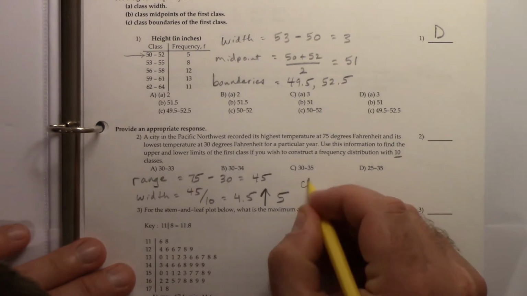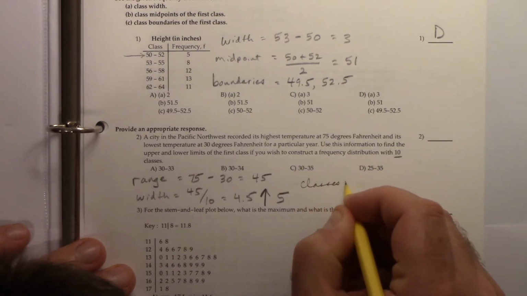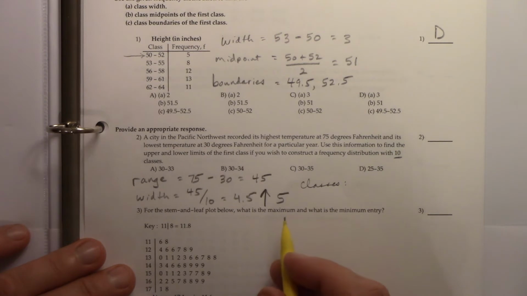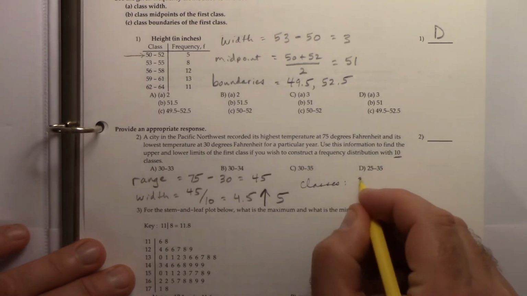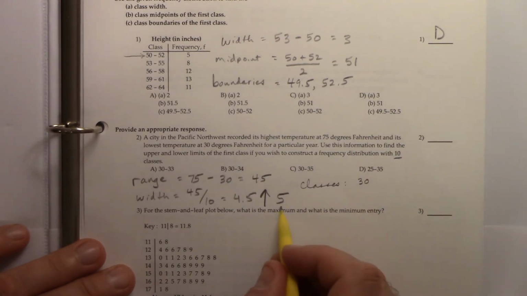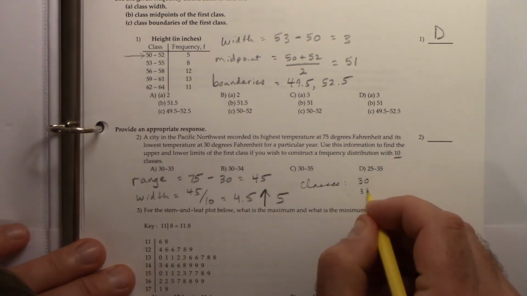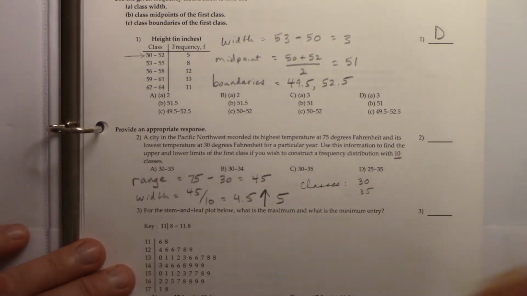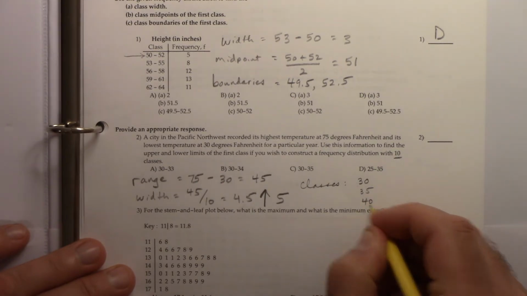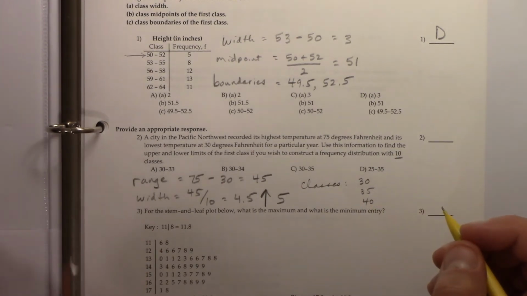And then you can think about how you would actually start writing out these classes. You would start with the minimum entry, which is 30. I would add the class width, which is 5. That would be the start of the next class. I would add it again. That would be the start of the next class, and so on.